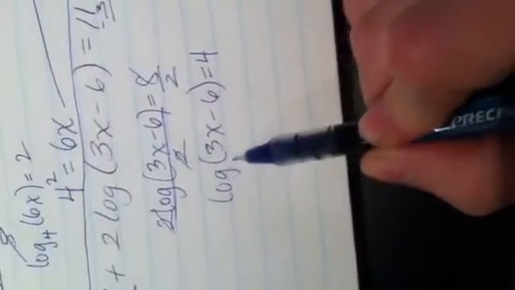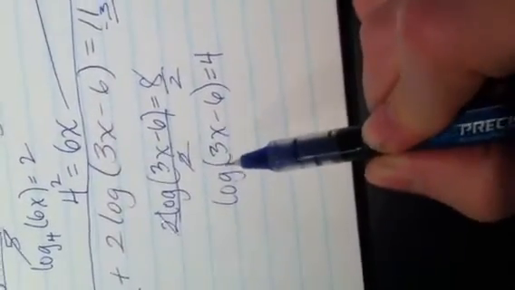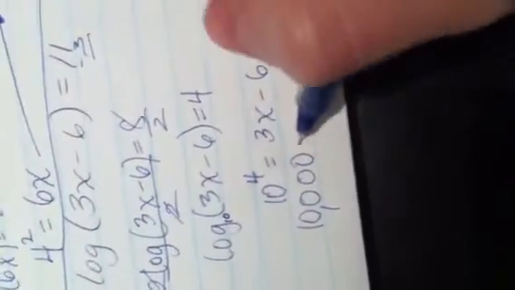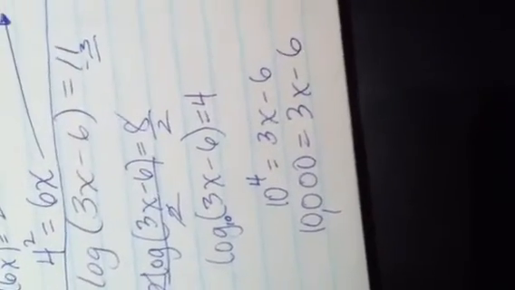So I get the log of 3x minus 6 equals 4. Now you should notice that there's something missing, and that's the little base down here. And we've talked about it a couple of times, but if there's no number written, you assume that there's a 10 there. And then we can rewrite it into exponential form. So the 10 becomes the base, the 4 becomes the exponent, and that's equal to 3x minus 6. And I set myself up for some big numbers. 10 to the 4th is a 1 with 4 zeros, so 10,000 equals 3x minus 6.